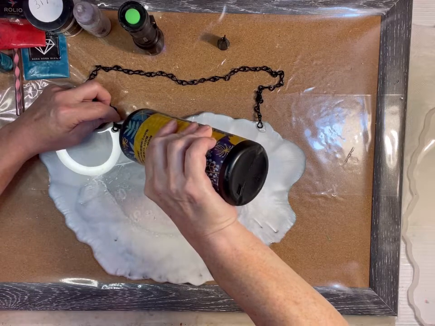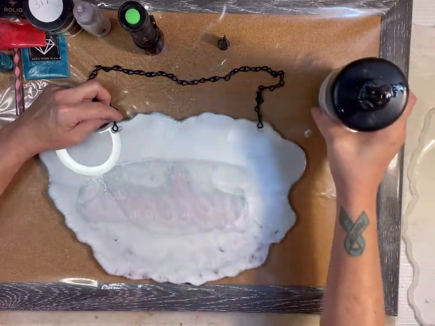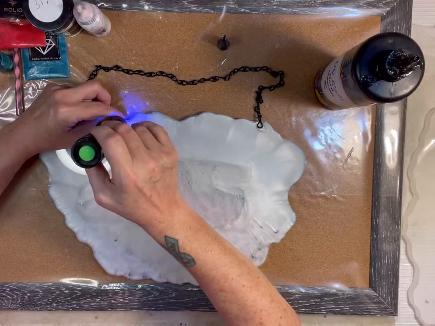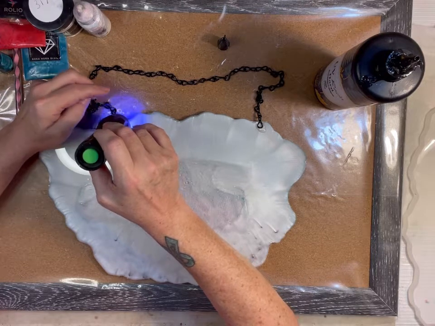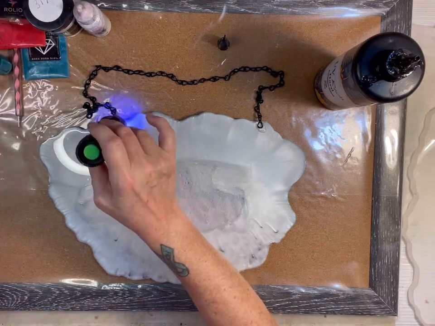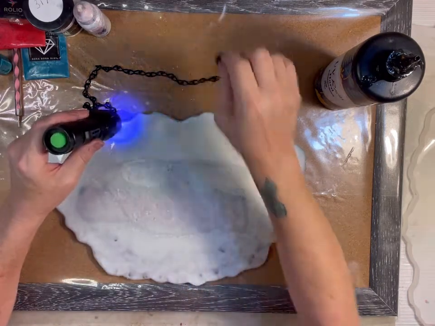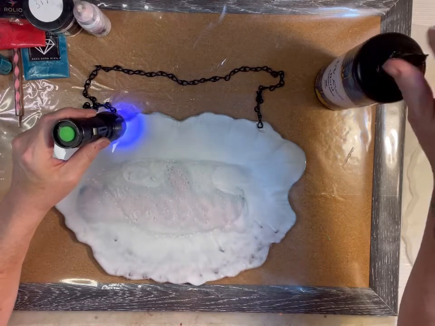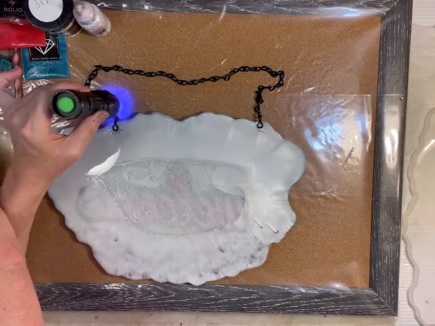Put a little bit of UV resin. Straighten it out. And there you go. Simple, much better than having to drill a hole. UV resin is not that expensive for what it does for you.